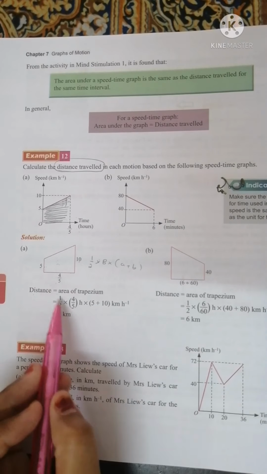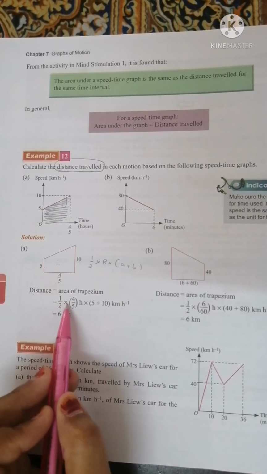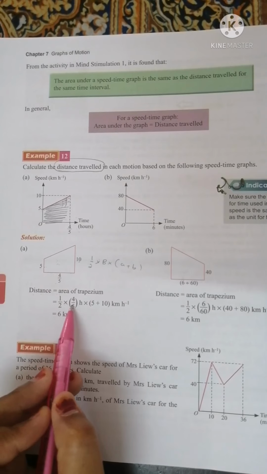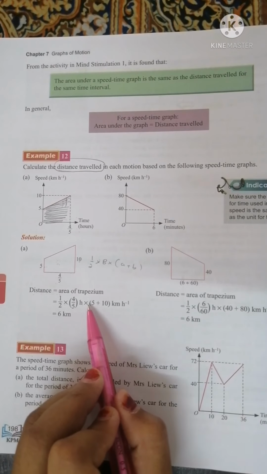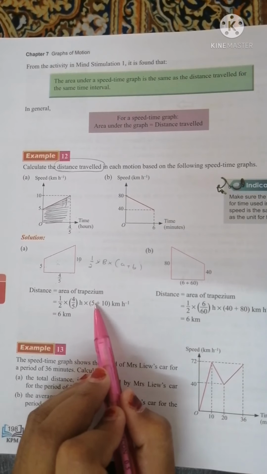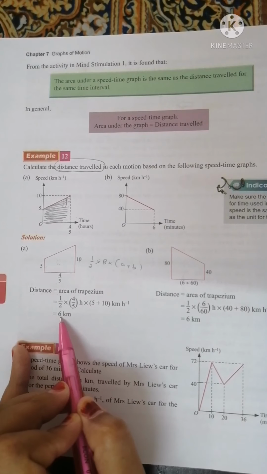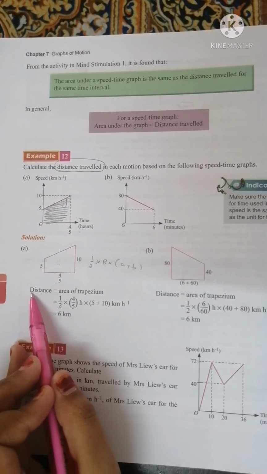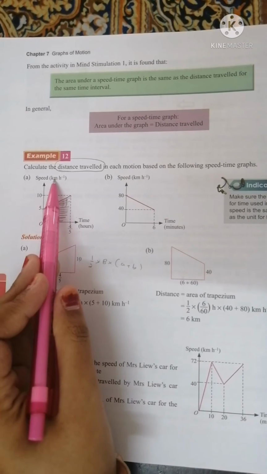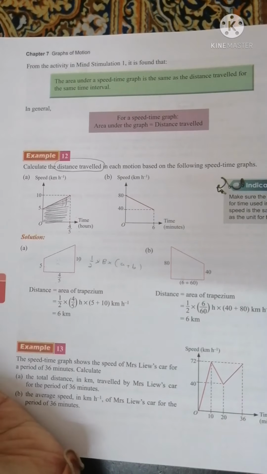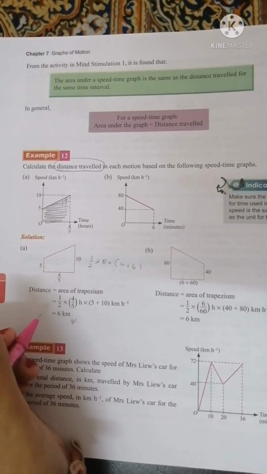Okay, so look at this one. Distance is equal to the area of the trapezium. So 1/2 times the base, 4/5, and this one is in hours, right? In hours. And then multiply with 5 plus 10. After you calculate, you will get the answer of 6 kilometers, because it is distance, so it must be in kilometers based on this one. So that's it. This is how you calculate the distance travel.